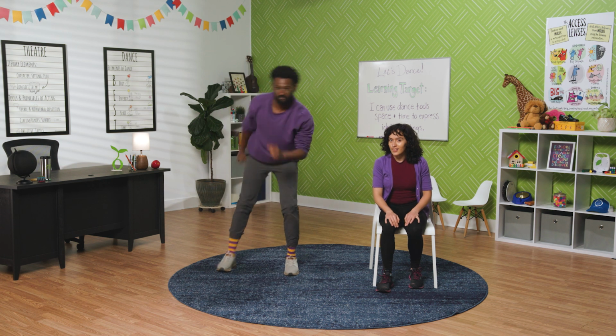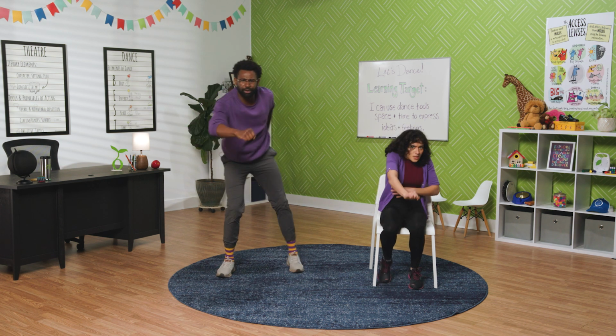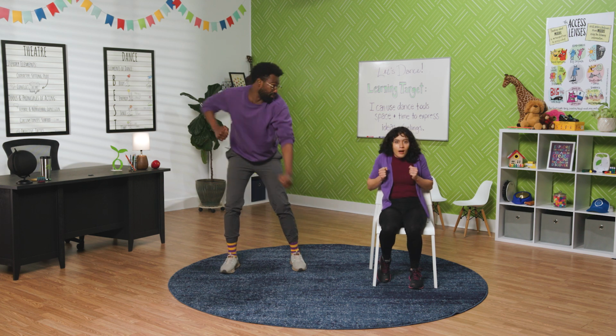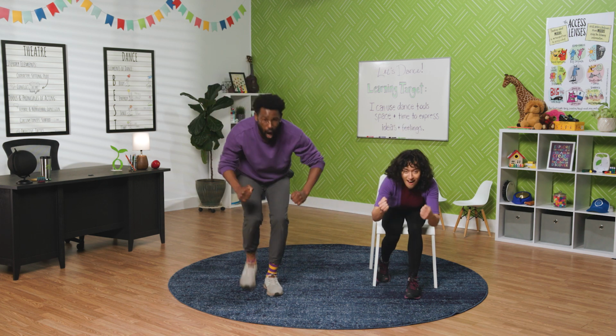Let's try 2 more. Let's all try to become a bull, ready to charge. What direction should we move in? We can move backward. What happens if we move forward? Charge!